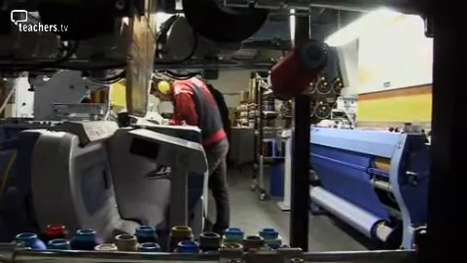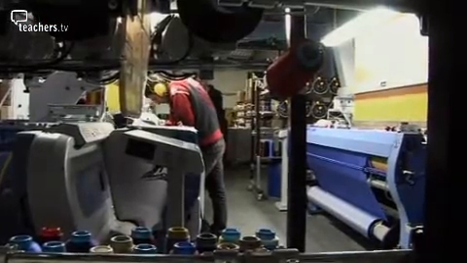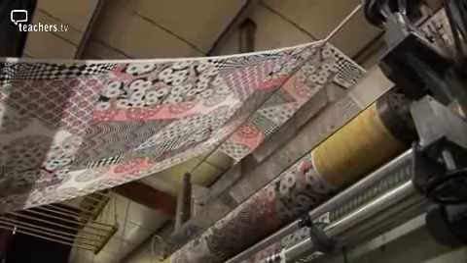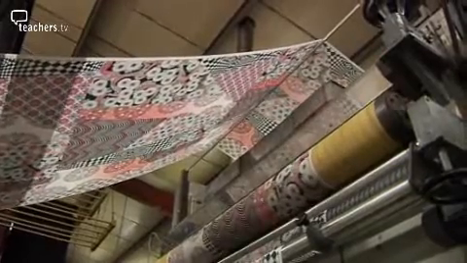As regards industry, I think it's absolutely critical that anyone who wants to get involved with industry has a very sound knowledge of digital print and CAD-CAM design.